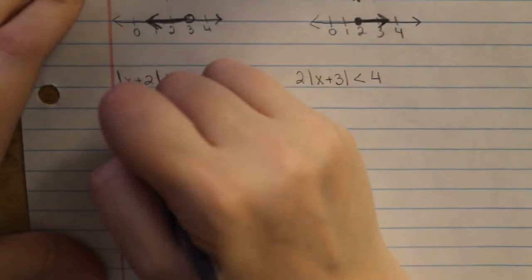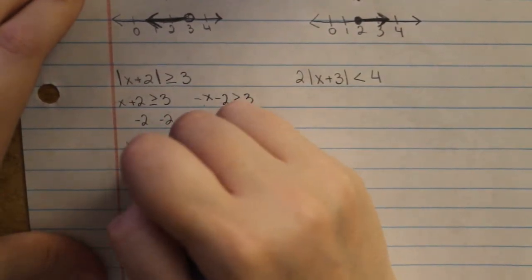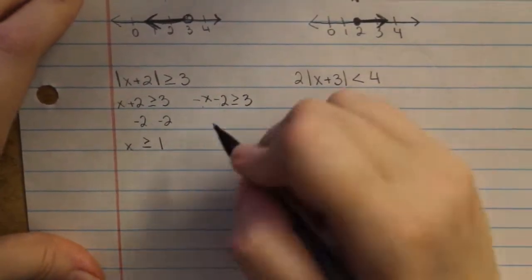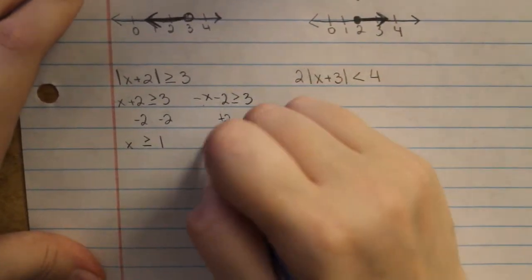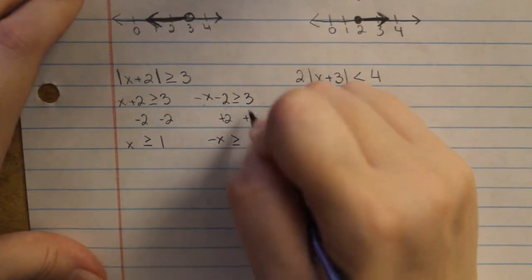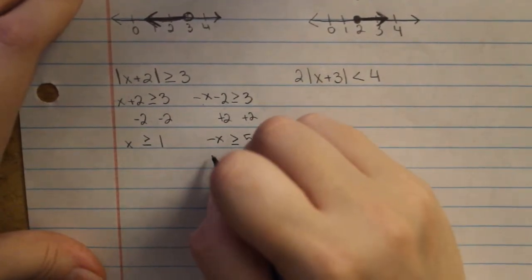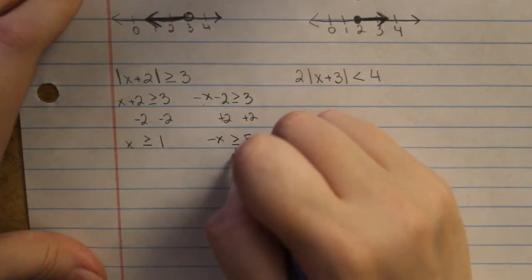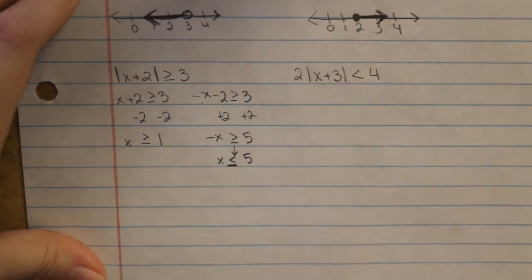So I'm going to solve both of these. I'm going to subtract 2. I have x is greater than or equal to 1. And here I'm going to add 2. I have negative x is greater than or equal to 5. And then I have to multiply both sides by negative 1, which is actually going to change my symbol. So I'm going to have x is less than or equal to a positive 5.